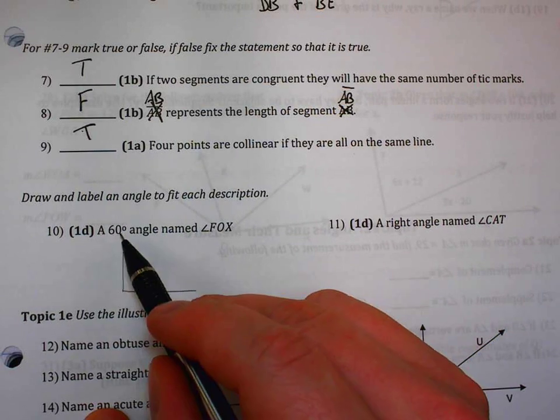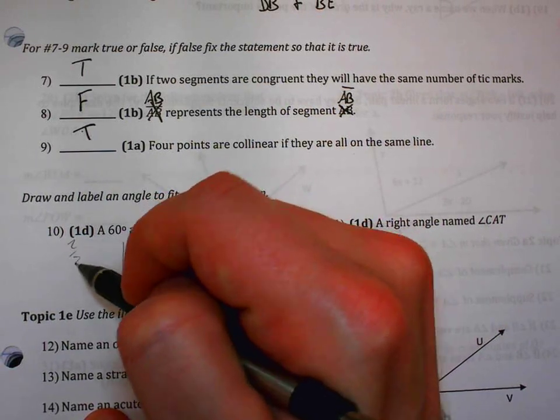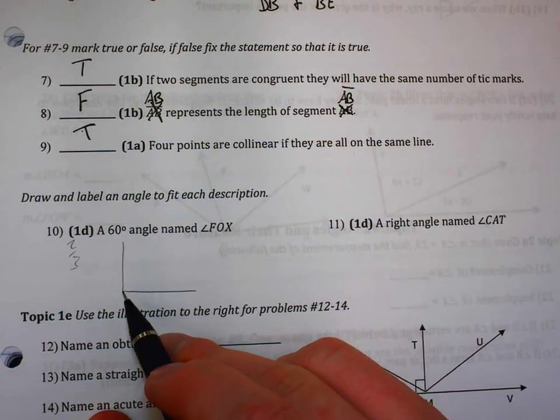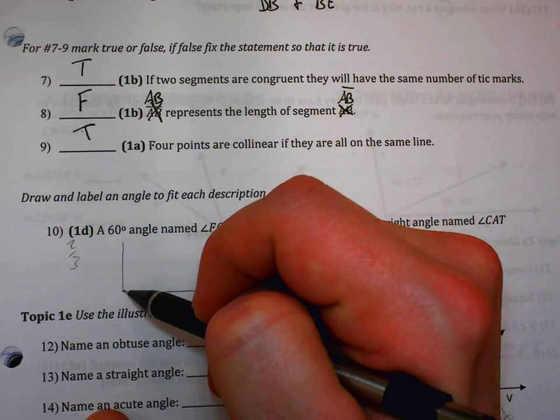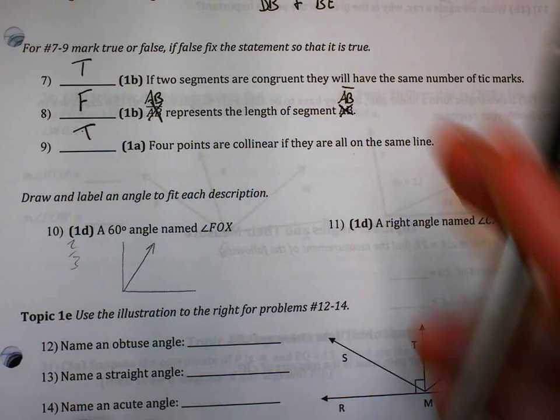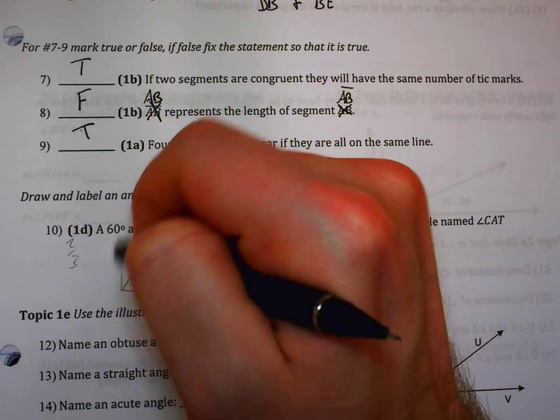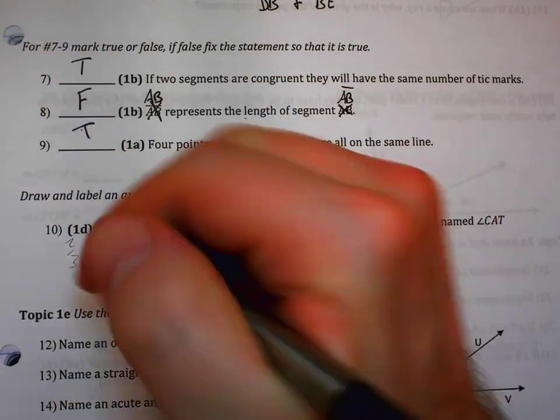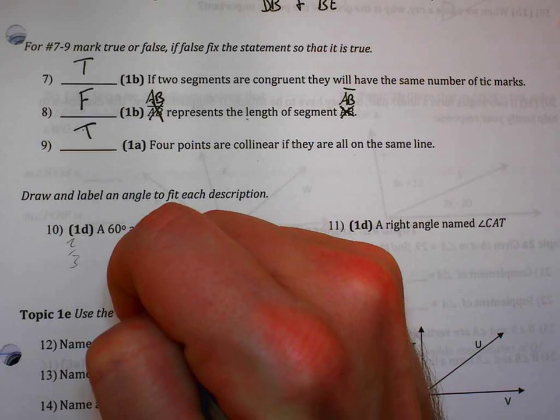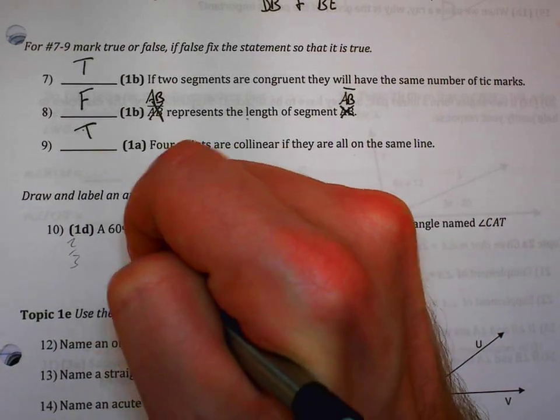60 degrees is about 2/3 of 90. So to make a 60-degree angle, I'll draw a 90 degree and then just go up about 2/3 of the way. And that would be my 60-degree angle. I'm going to erase the rest of this off because we don't need it. And then it said to label it Fox, F-O-X.